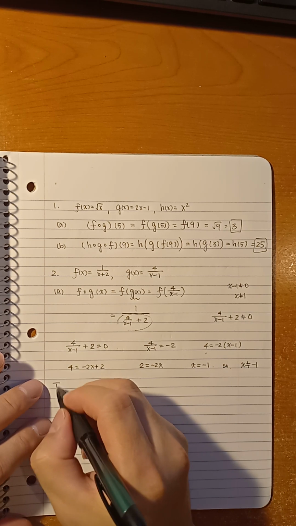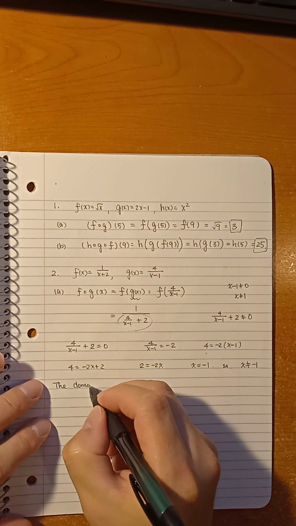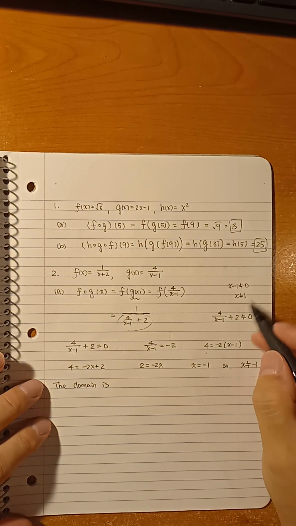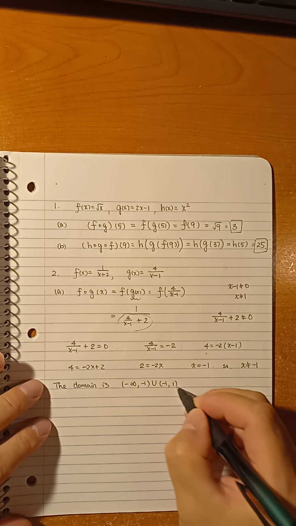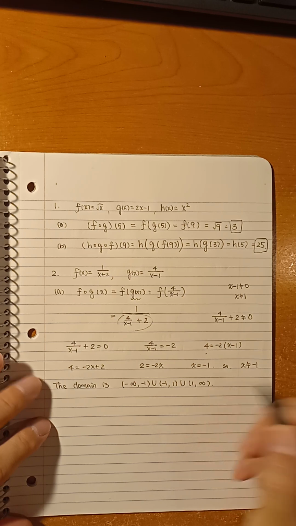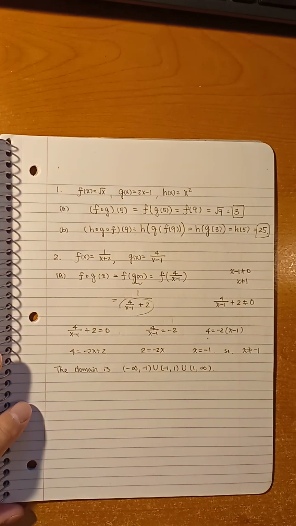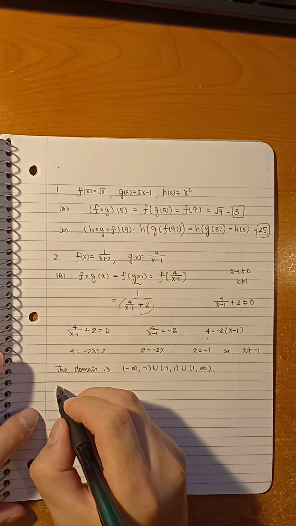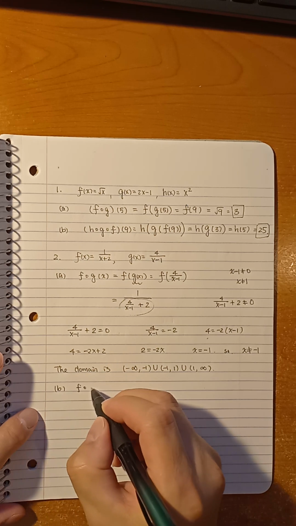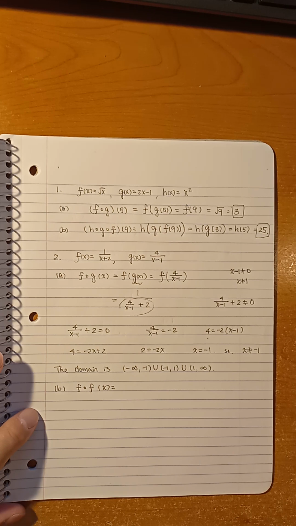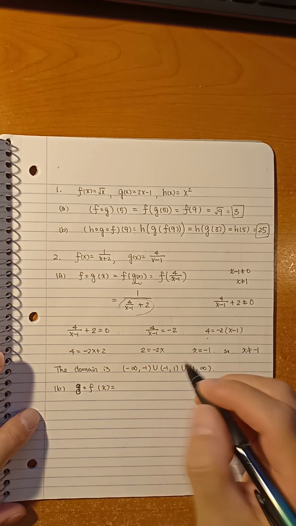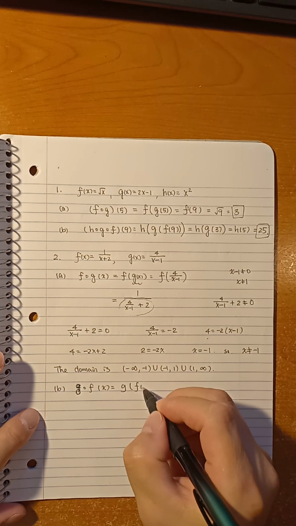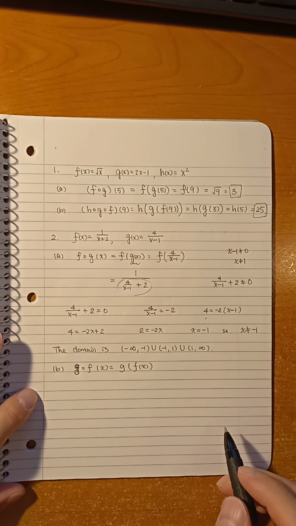All right, so the domain is the set of all real numbers except negative 1 and positive 1. So it's negative infinity to negative 1, negative 1 to 1, 1 to infinity. All right, that's for part A. Part B is similar. So we're looking for g compose f of x. Different order. So it's g of f of x.